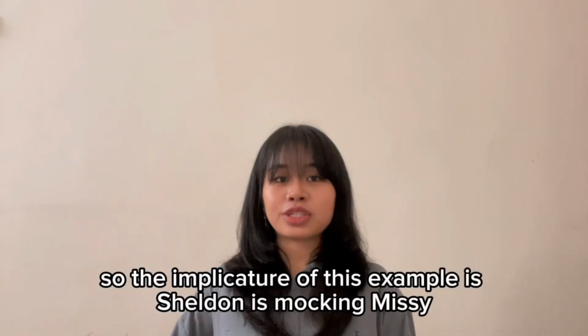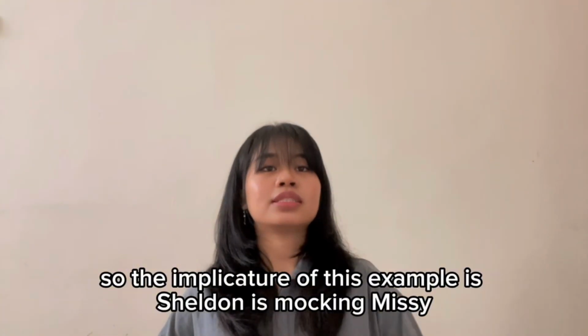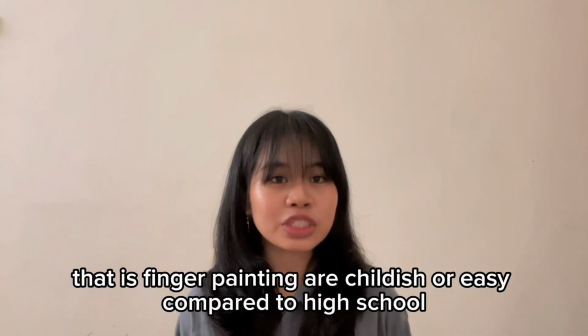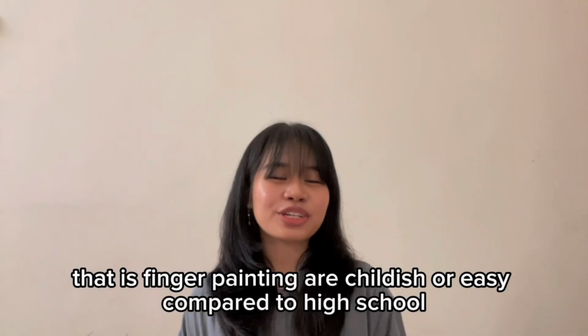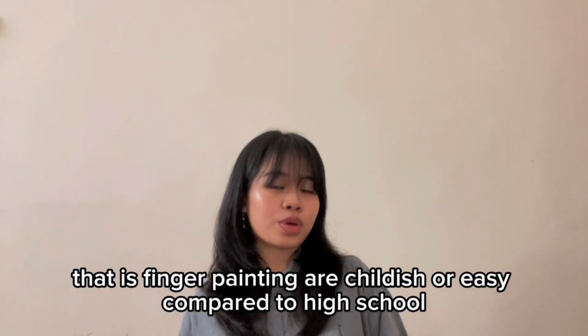So the implication of this example is that Sheldon is mocking Missy, suggesting elementary school activities, that is finger painting, are childish or easy compared to high school.